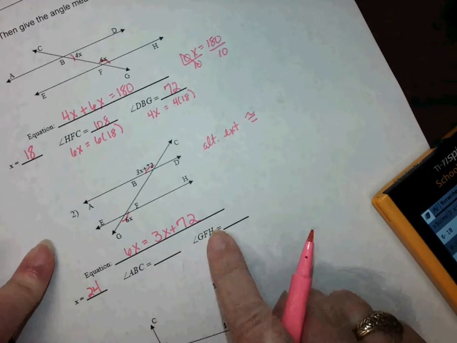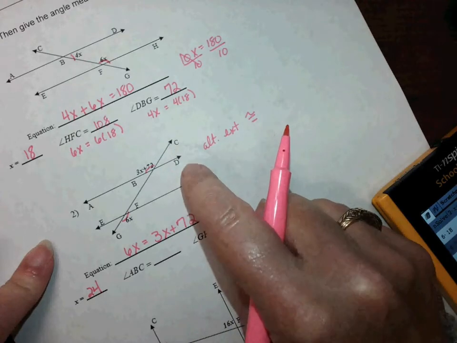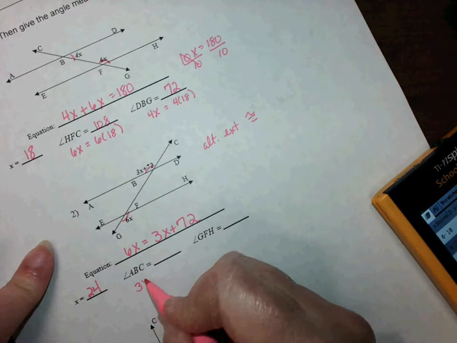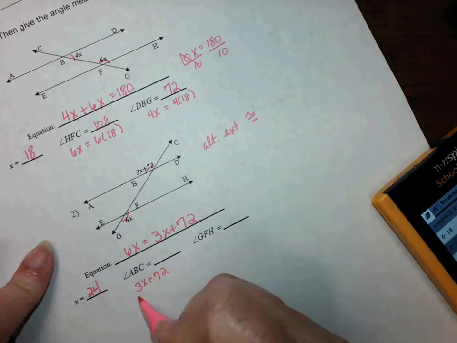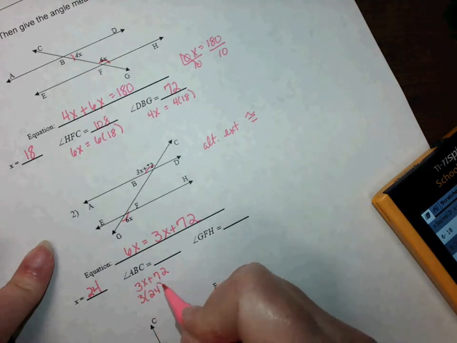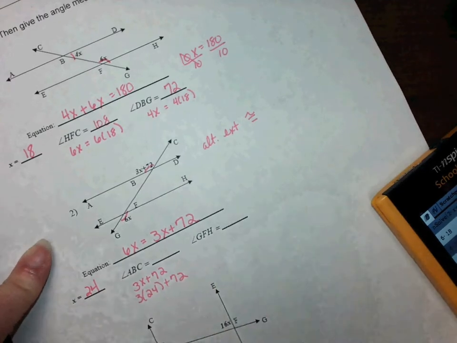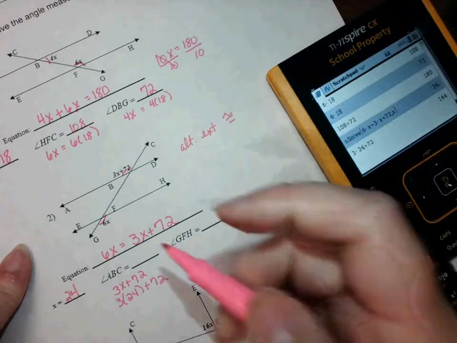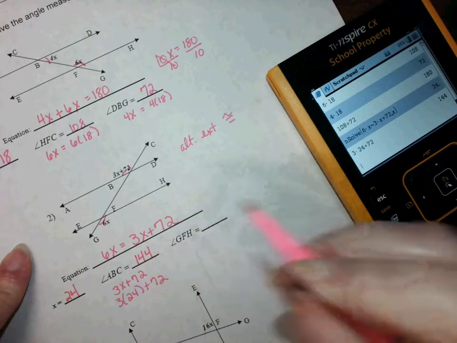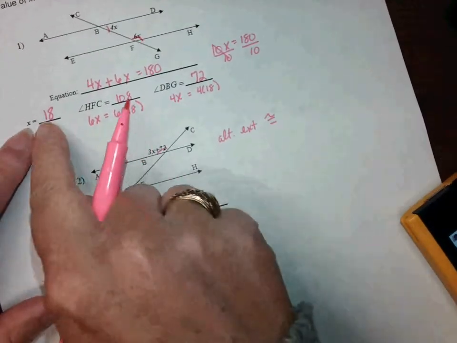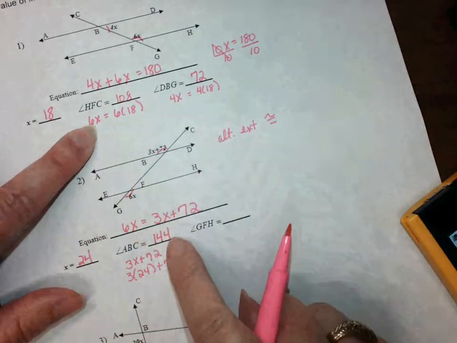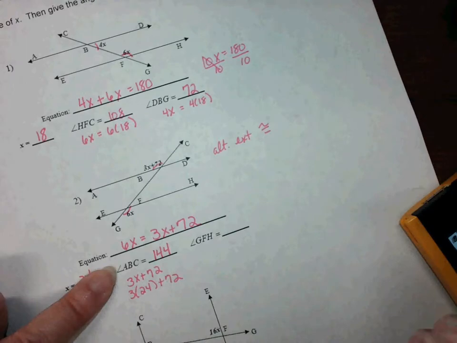Now my angle measures. Angle ABC is this big angle right here. It's 3x plus 72. So I'm going to do 3 times 24 plus 72, which equals 144 degrees for that angle. Do you see the difference between finding the value for x and then plugging that value of x into the expression that is equivalent to the angle?